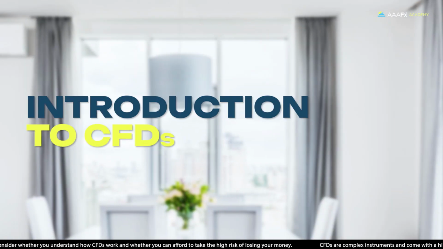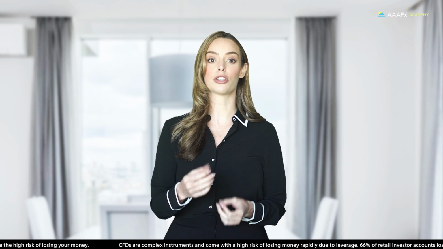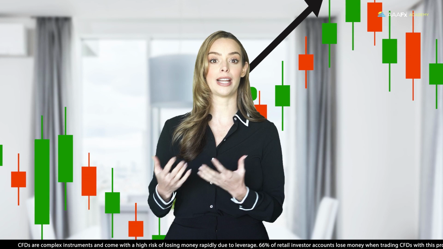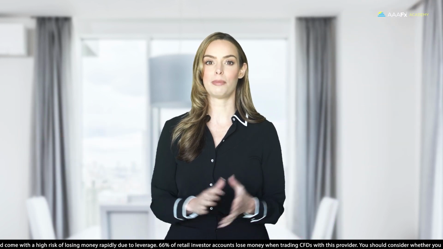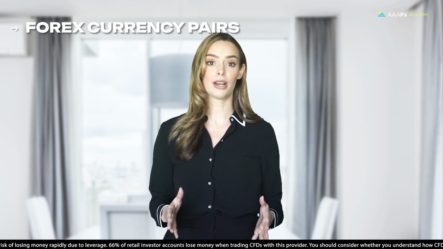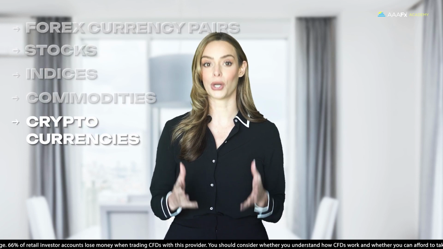All right, so what exactly is a contract for difference? Well, in simple terms, it's a derivative contract that allows the participating parties to exchange the price difference of the underlying asset between the trade's opening and closing times. The underlying asset could be anything from Forex currency pairs, stocks, indices, commodities, to even cryptocurrencies.